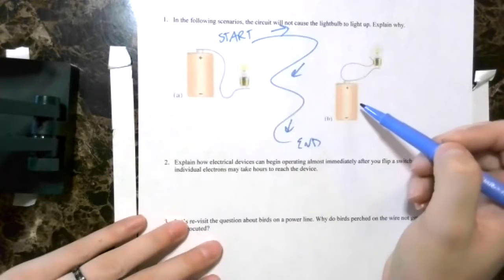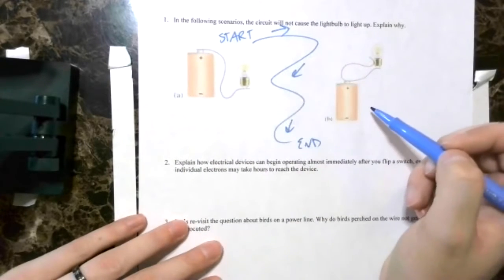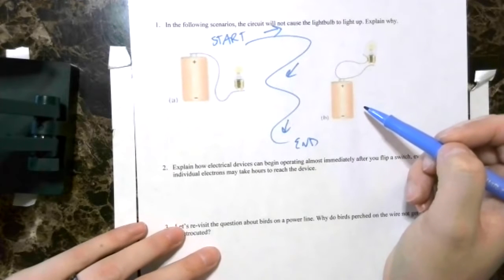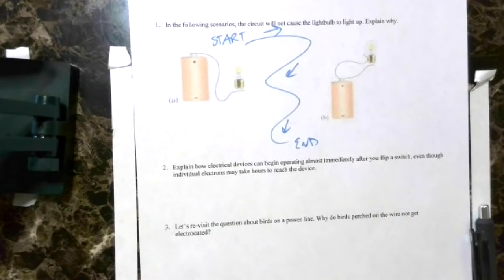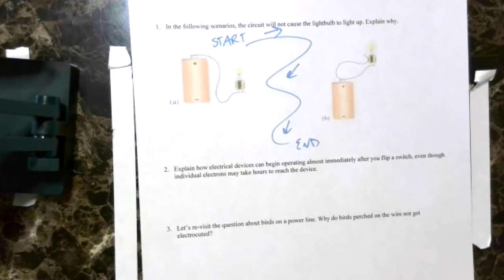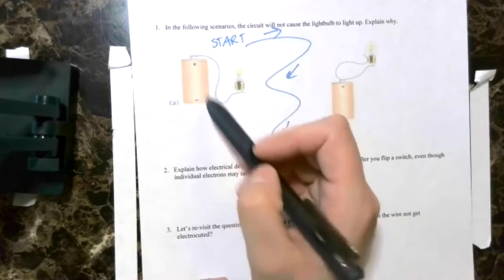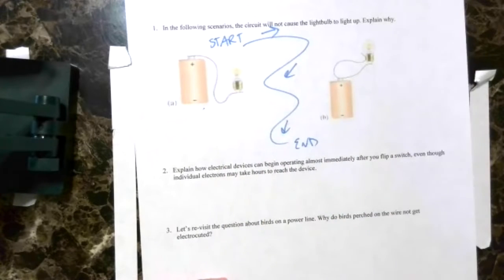These examples are like a stagnant pond. There's no current flowing, so it's not going to light the light bulb up. And then I asked y'all to draw out what would light it up. And the homeworks that I did check so far, they're all great. You're completely right. You've got to connect the positive and the negative to the light bulb.